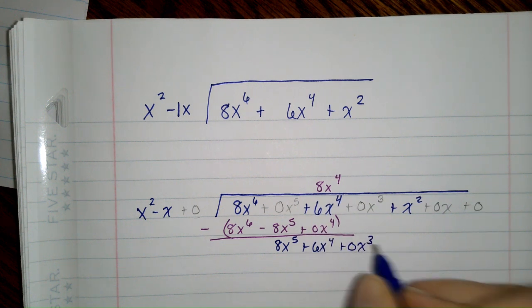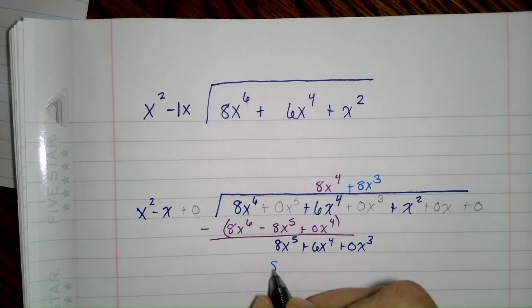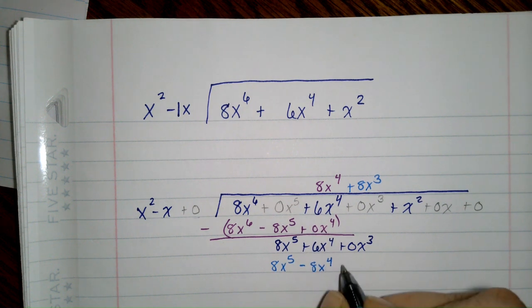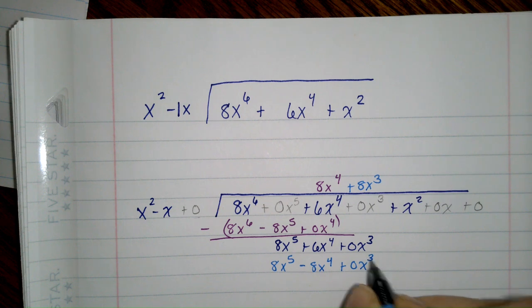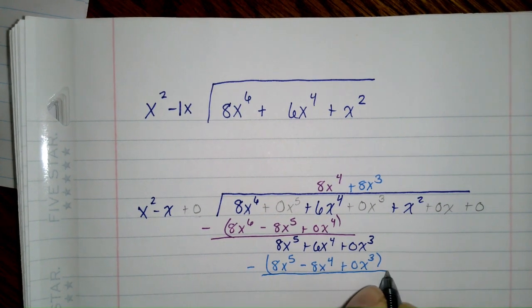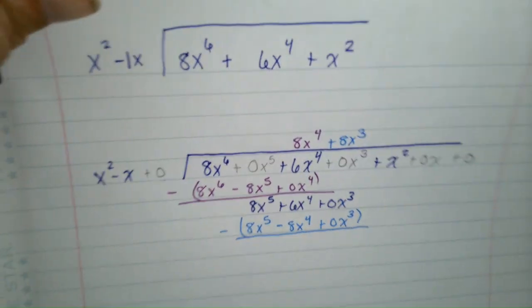Bring down the next term. So now I need 8x to the 3rd, x to the 5th, minus 8x to the 4th, no x to the 3rd. You can pause this as you need to. I'm just demonstrating this time.